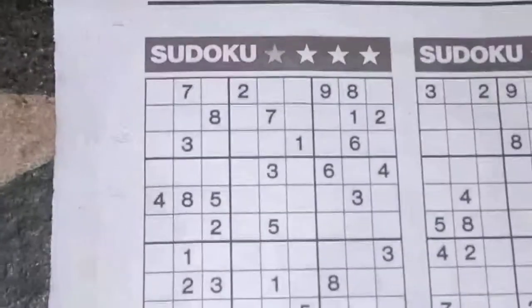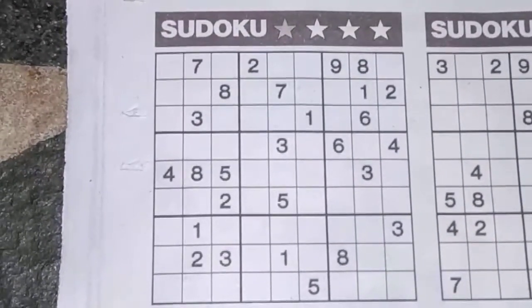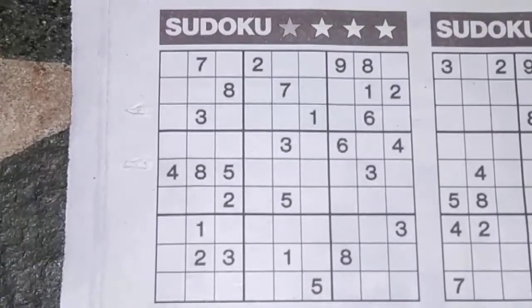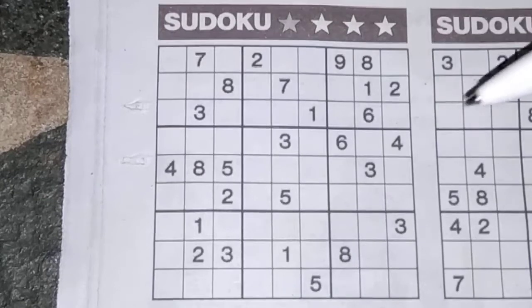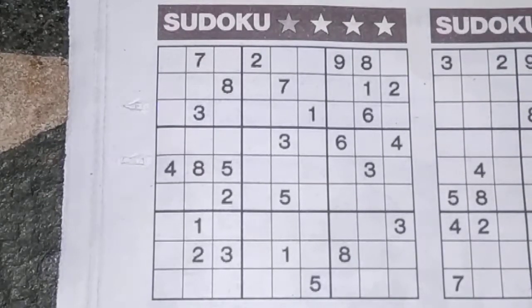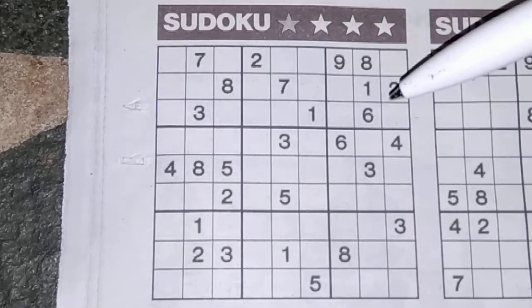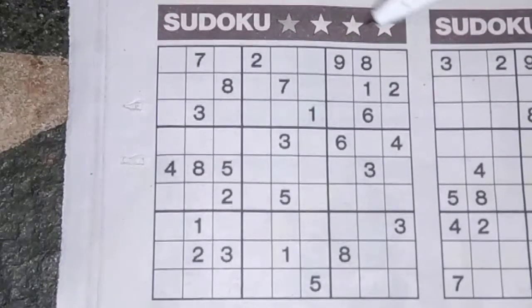So we begin first with the Sudoku with 1 star. And before I start, I always count the printed numbers, and usually with the Sudoku with 1 star there are 27 printed numbers. Let's check if this is correct.